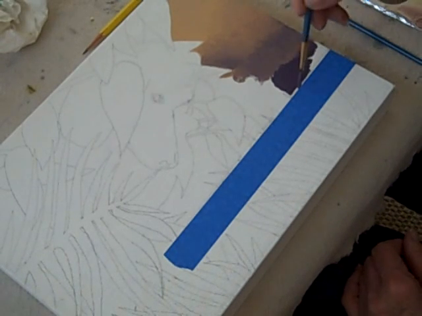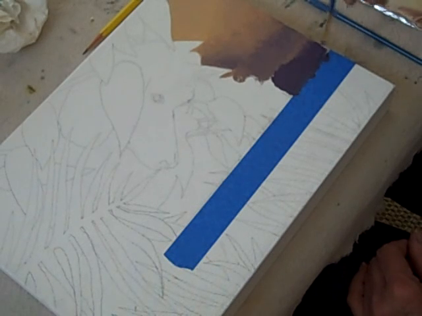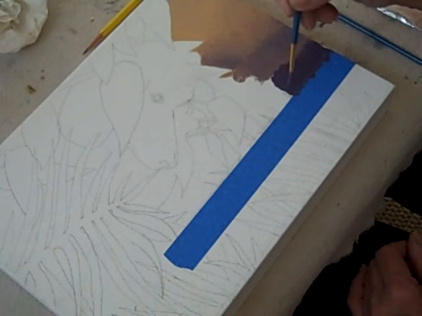And now I can just bring it right out to where I want that wall to be. So there's the dark color there.